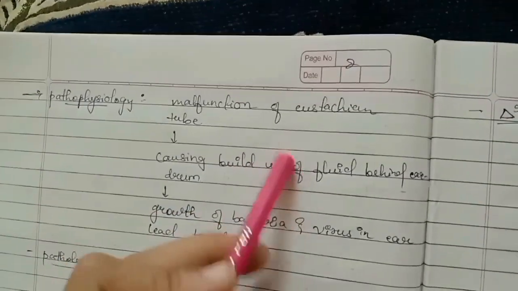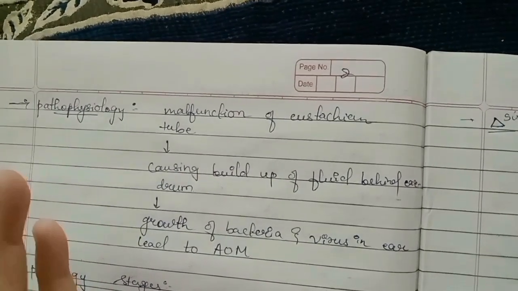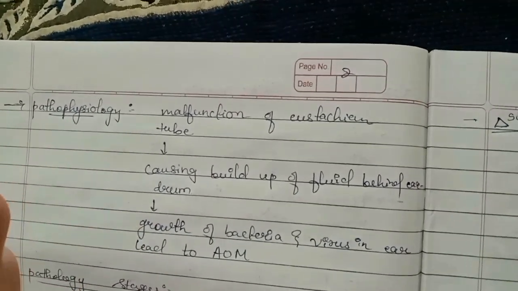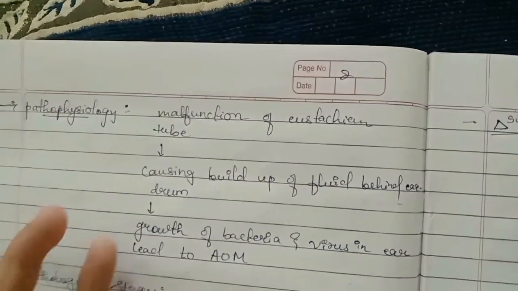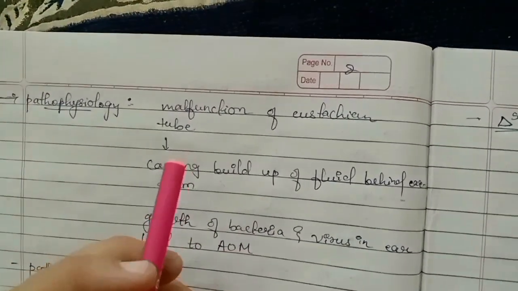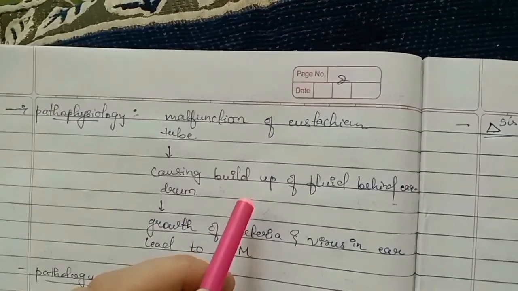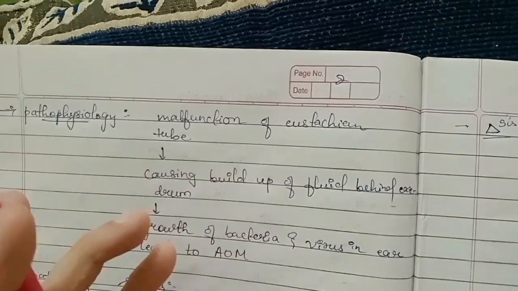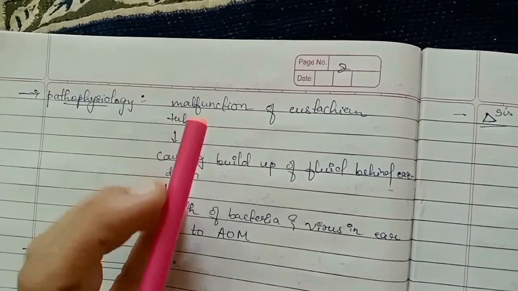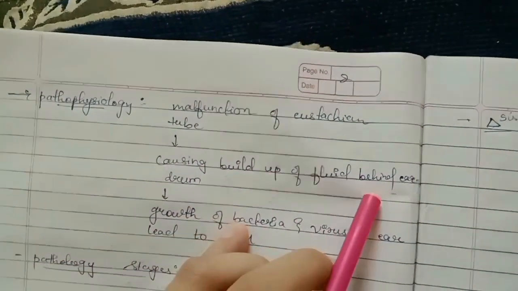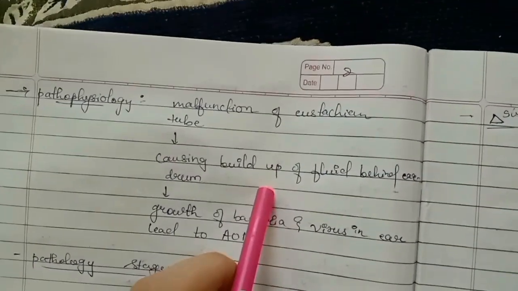It normally drains the fluid, as I explained in the anatomy, through the opening of the eustachian tube in the anterior wall of the middle ear. From this opening, there is a drainage. So if there is obstruction of the eustachian tube, it causes a buildup of fluid behind the eardrum. The fluid starts accumulating there.